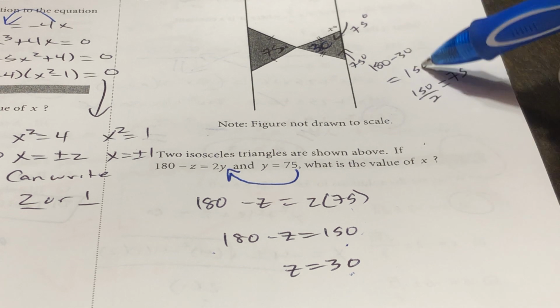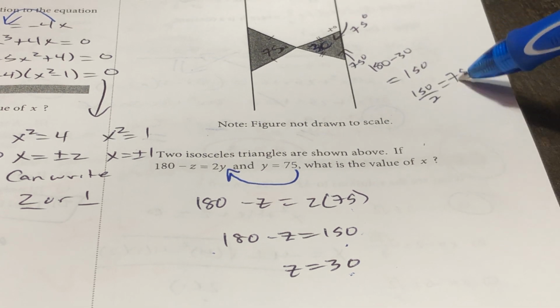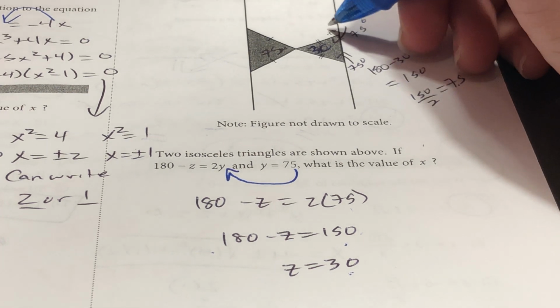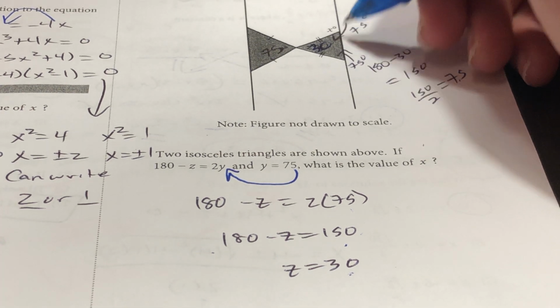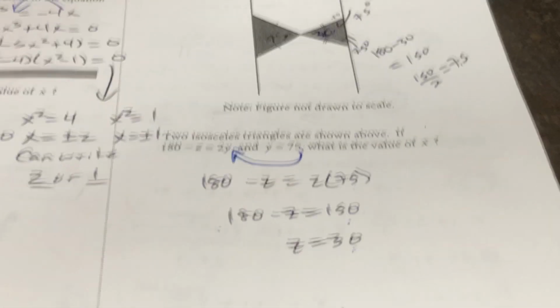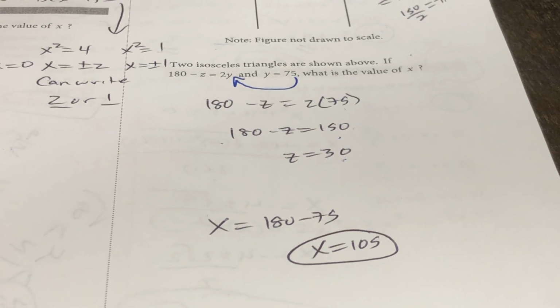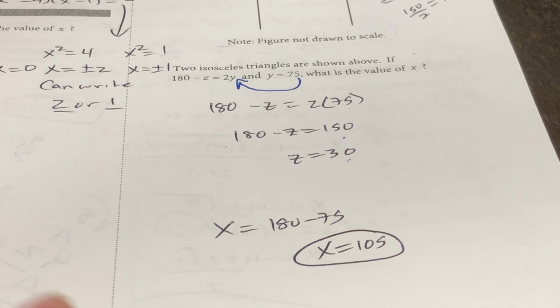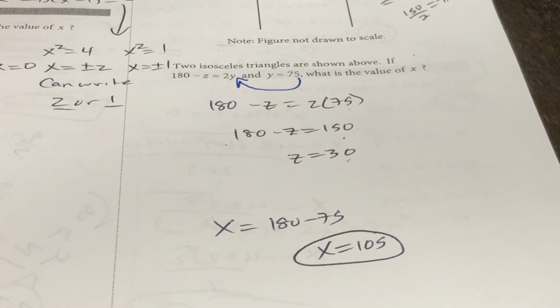You do 180 minus 30, which is 150. Divided by 2 gets 75. Both of those base angles are 75. And x is supplementary to that base angle. So x is 180 minus 75. All right, 180 minus 75. 105 degrees. From geometry, we can get that one right.